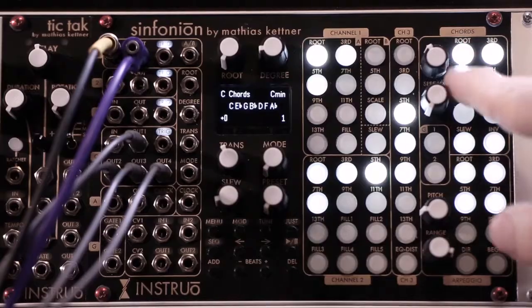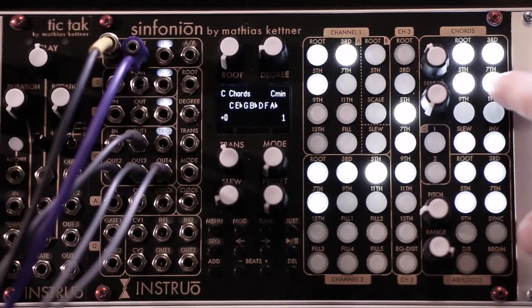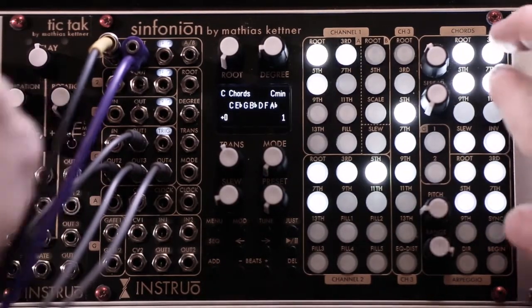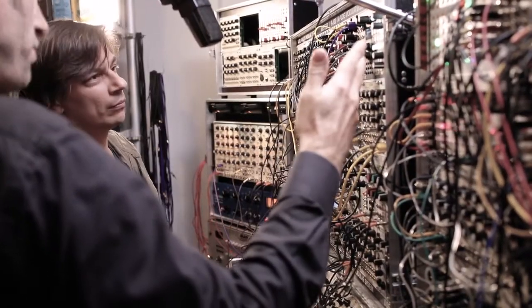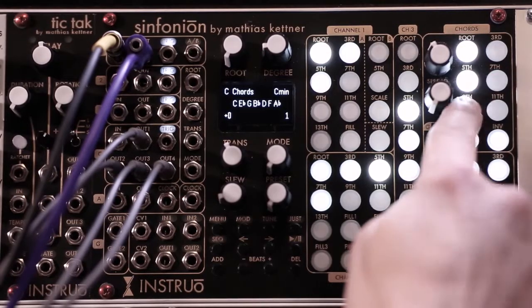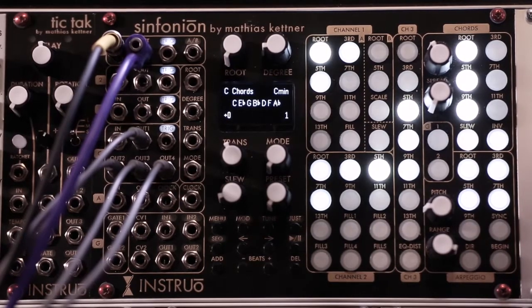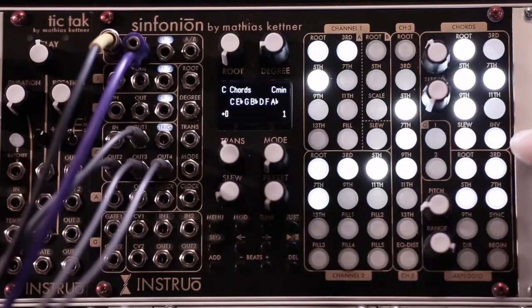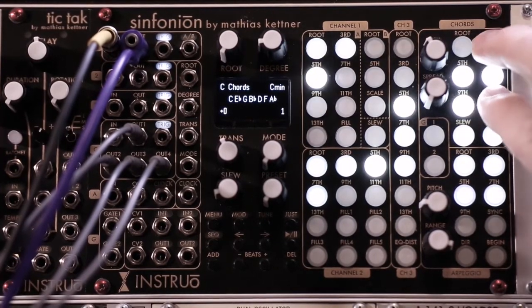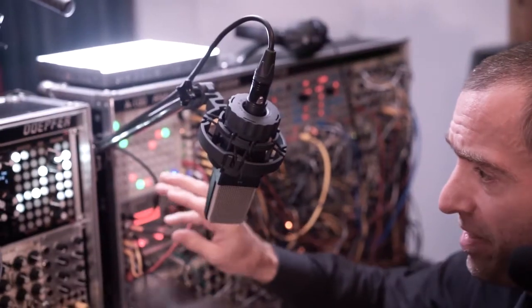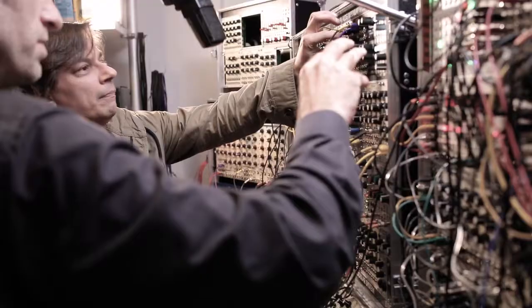So you see we have selected the root, 3rd, 5th and 7th. What I can do, for example, is deselect 2 notes, and the chord section just plays root and 5th. So we can add a 9th. Yeah, of course. Which is a very cool sound. Really cool. And now we have a way for improvising, and you always are within the correct scale and tune.